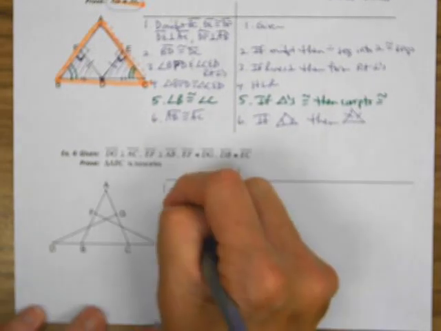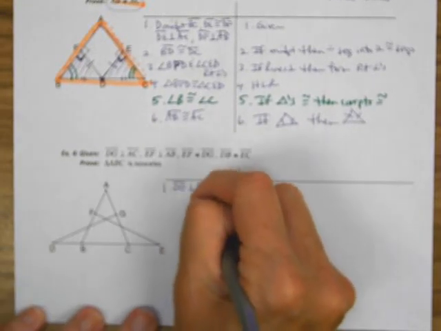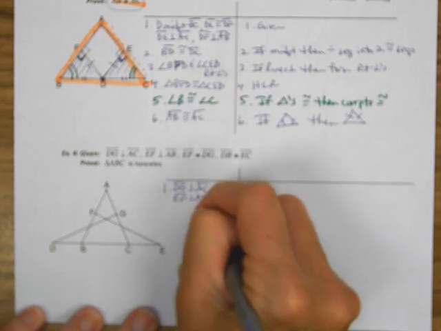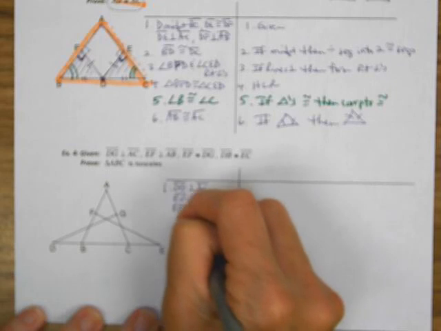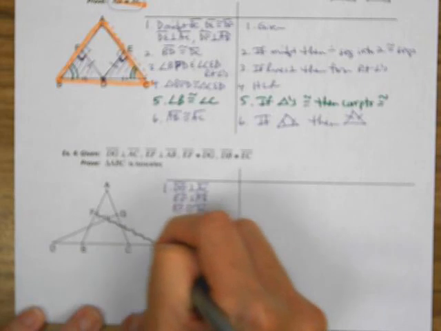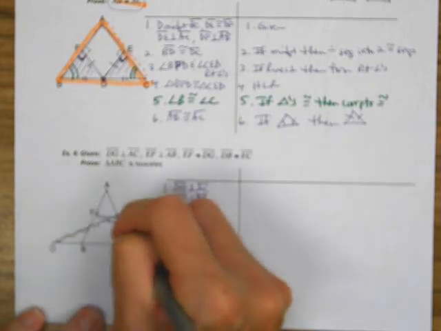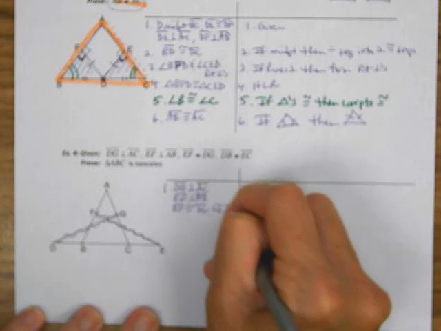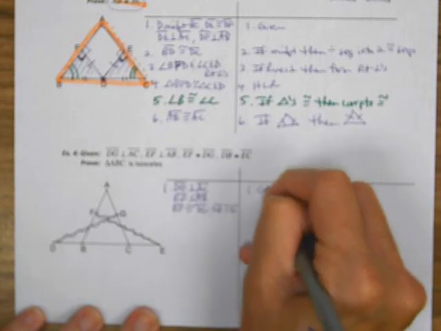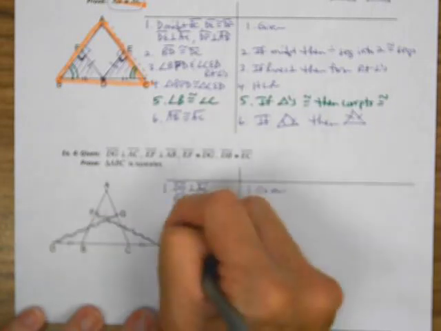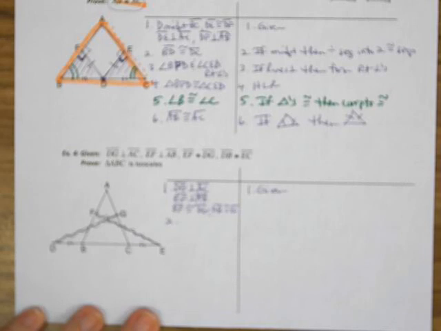All right, one more quick example here. I have DG perpendicular to AC. I have EF perpendicular to AB. I have EF congruent to DG. Let's mark that. EF is this one and DG is this one. And I also have DB congruent to EC. All right, I'm going to use my given and see where it takes me.